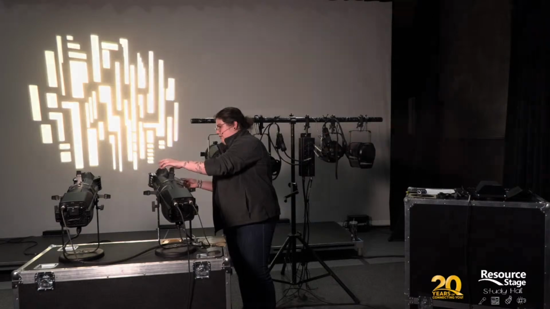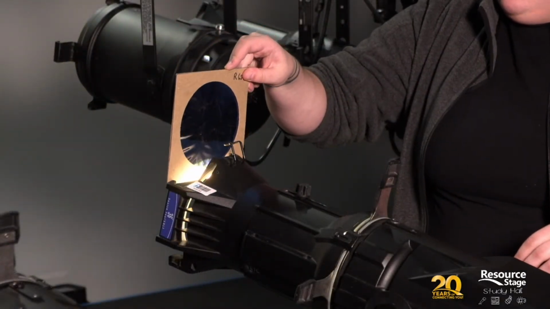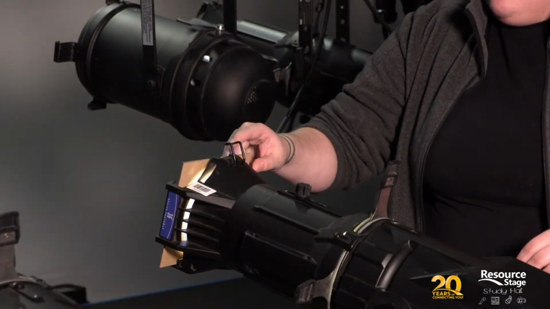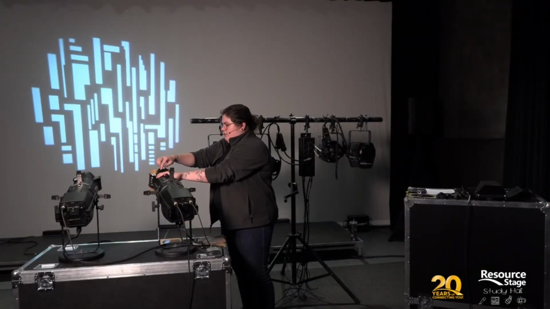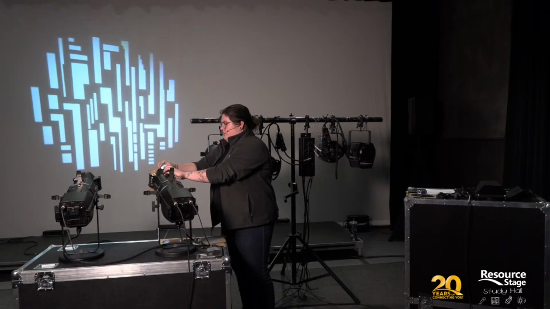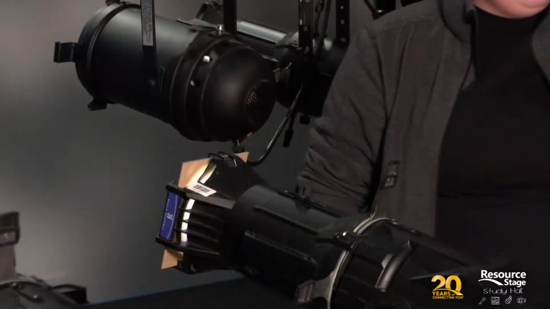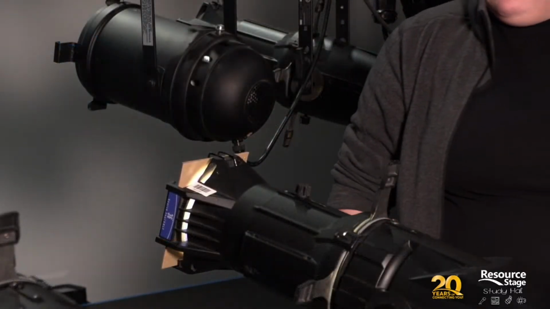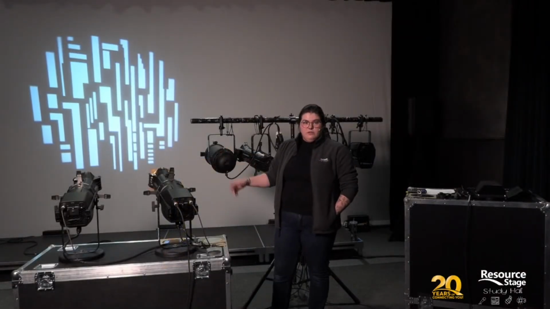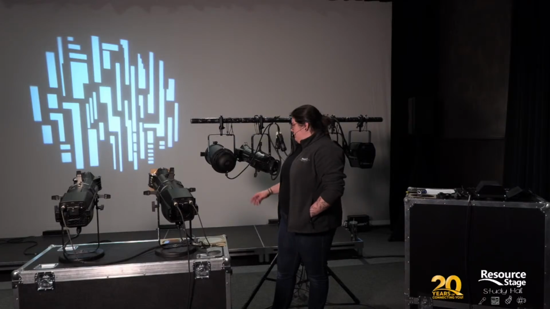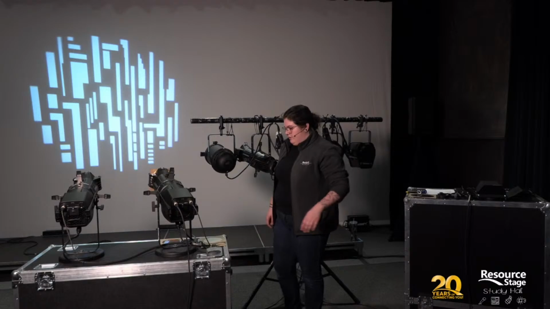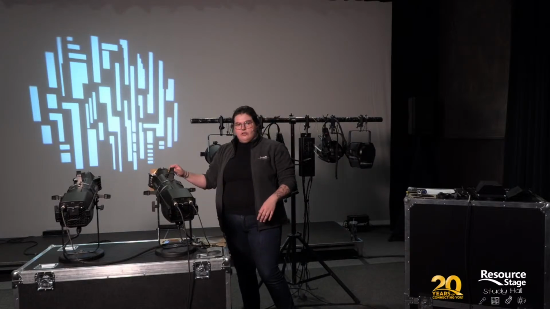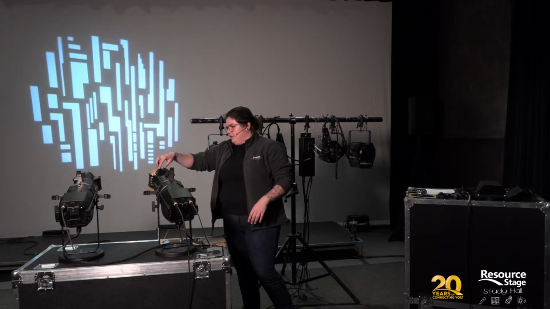So in the front of the fixture, there's a slot, and this just drops in there. And it's got a little spring-loaded hinge that drops down, and that holds it in. So that way if it's up in the air, you don't have to worry about it falling on people. And now you can see our light is blue. So even if you only have conventional fixtures, you can still do a lot. You can still have some fun looks with different colors. You just got to throw a little piece of gel in there.